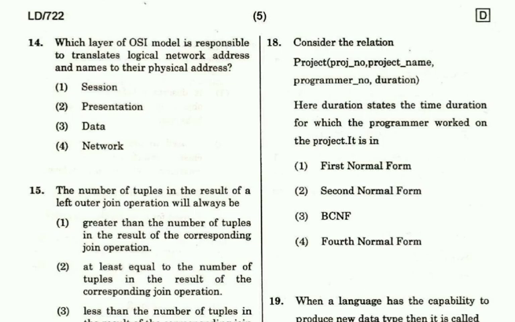So next, which layer of the OSI model is responsible for translating logical network addresses and names to their physical addresses? The network layer handles the logical to physical address translation, that is converting an IP address to a MAC address using the ARP protocol, Address Resolution Protocol. So logical to physical address translation is done through the ARP protocol.